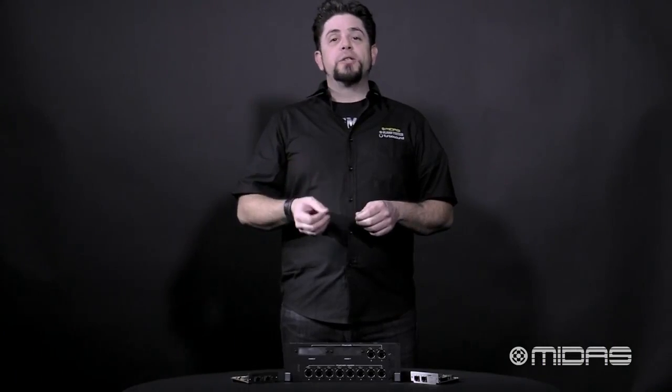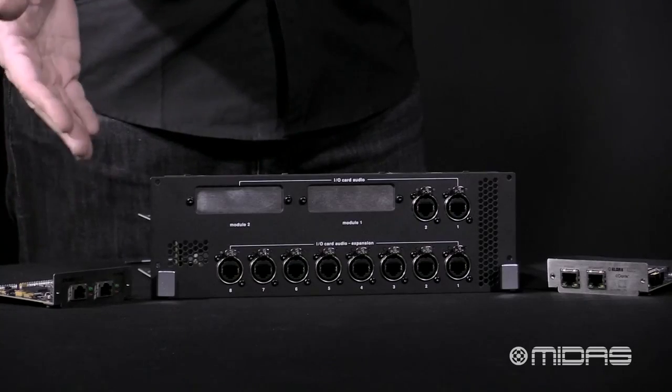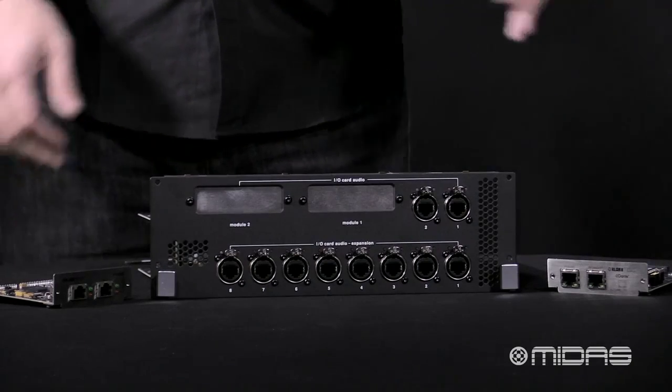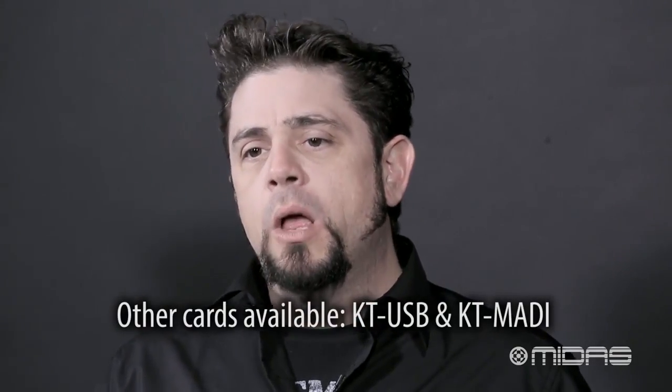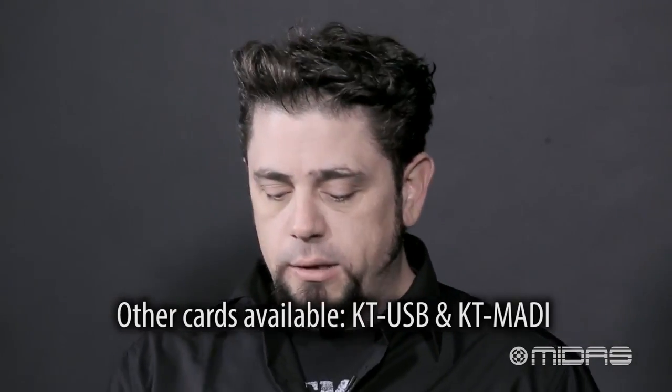Here, I'm going to show you how to install CM1 cards into the two CM1 card slots on the Neutron NB. Here, I have the KT AES50 card, as well as the KT Dante 64. There are several other cards available, and the installation procedure is the same for all of the cards. So let's go ahead and do that.